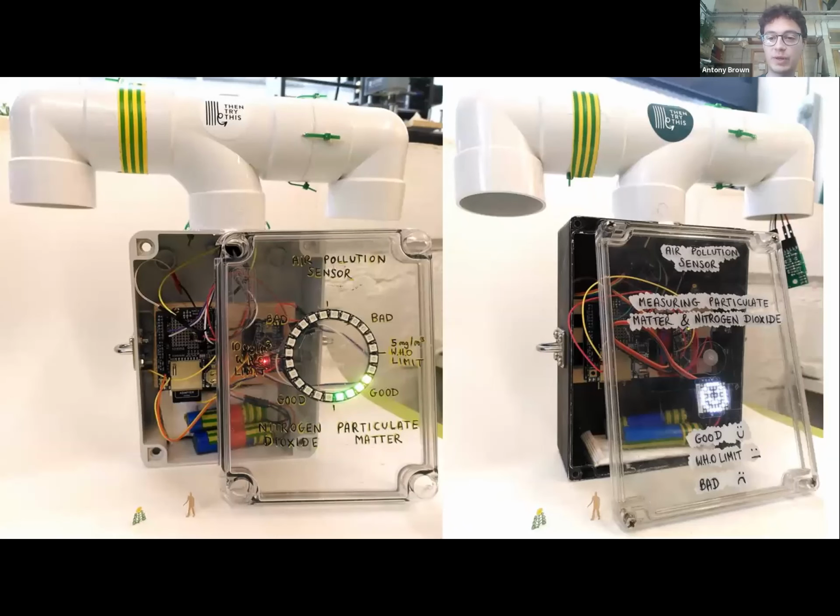So we built a couple of prototypes and we housed them in weatherproof boxes with plumbing pipes coming off the top of them to allow airflow over the sensors. We initially just built 2 prototypes with different data visualization techniques. One of them was just a ring of LEDs which visualize both particulate matter and nitrogen dioxide separately.